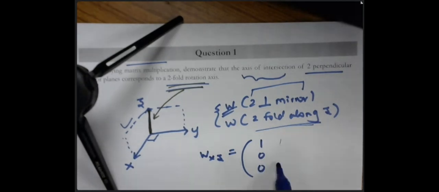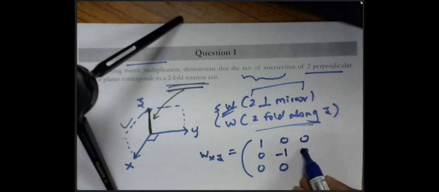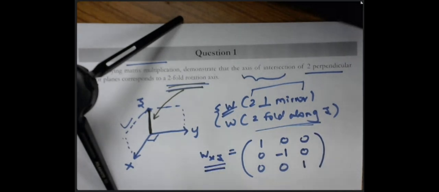But for y, it is going to change y to minus y: 0, minus 1, 0. The z again remains the same: 0, 0, 1. And this is what we have obtained for the mirror along xz.